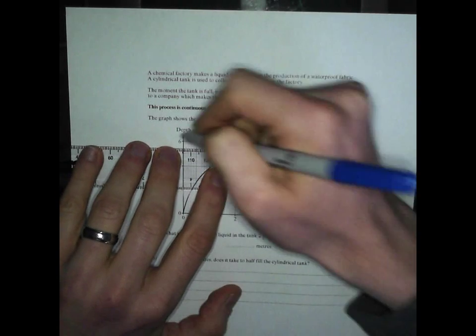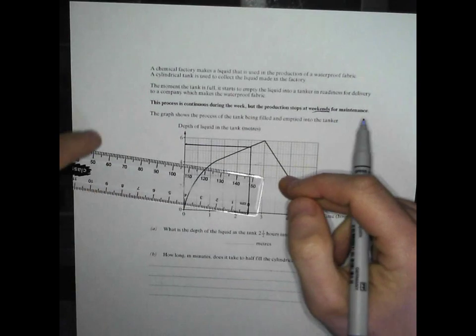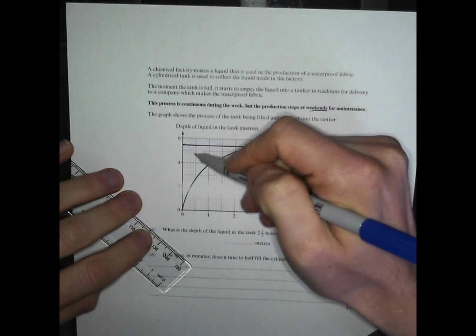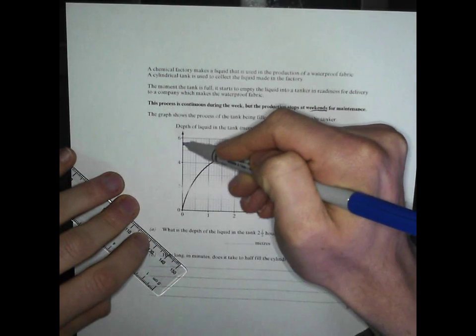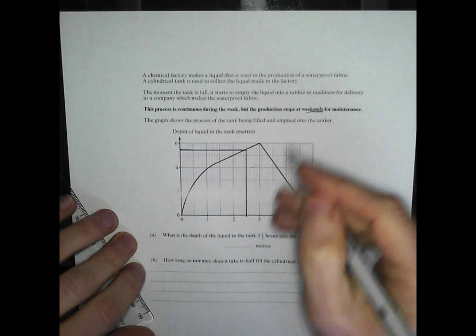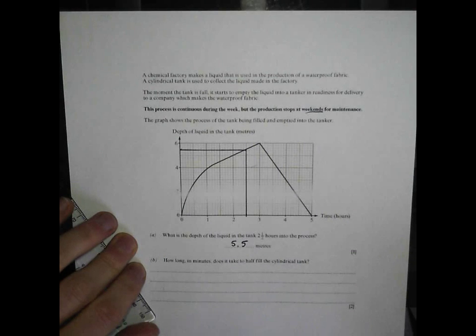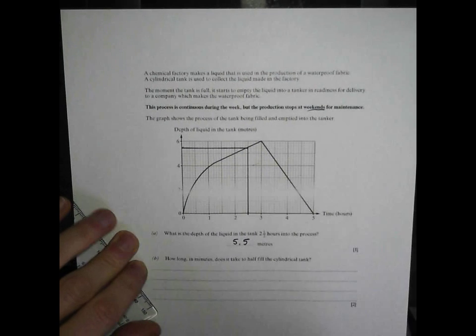And because this graph has been drawn by a computer, you've got to be dead precise. That to me looks exactly halfway between that point and that point. Well, that's got to be 5 meters, that's got to be 6 meters. So I think it's exactly 5.5 meters. 1 mark.